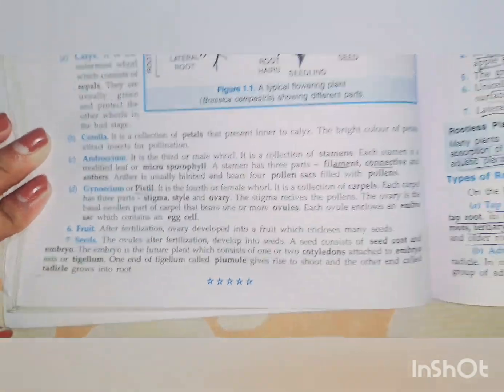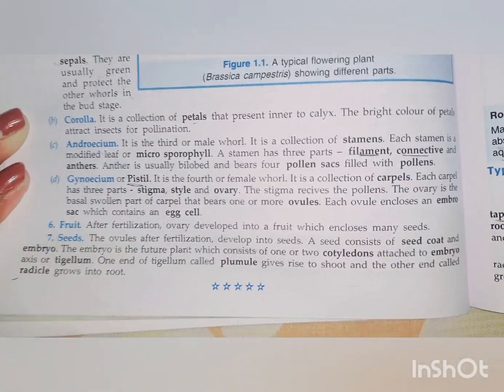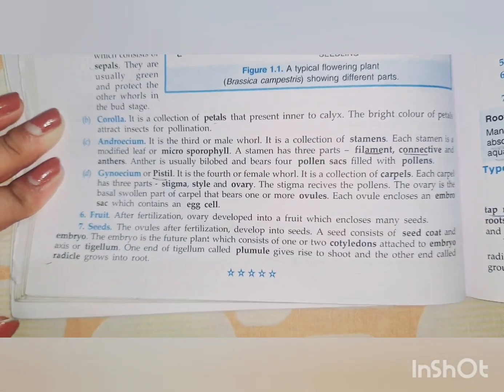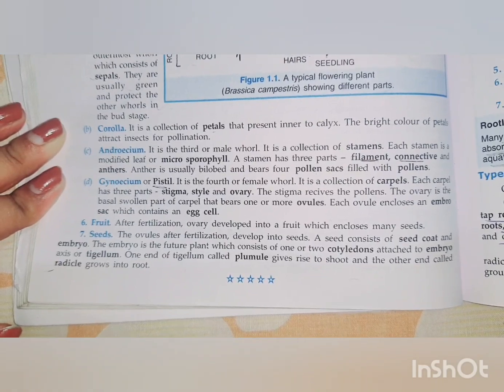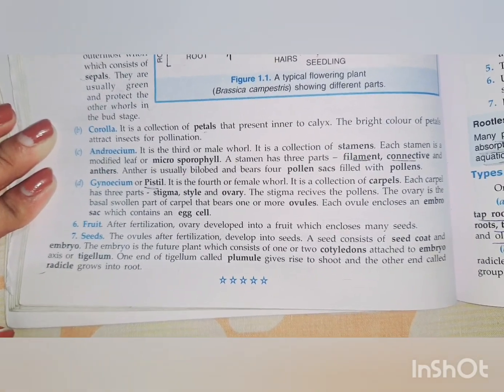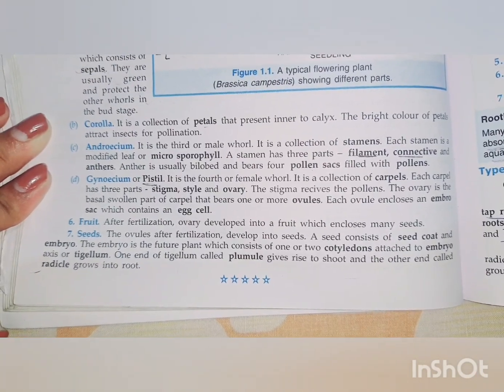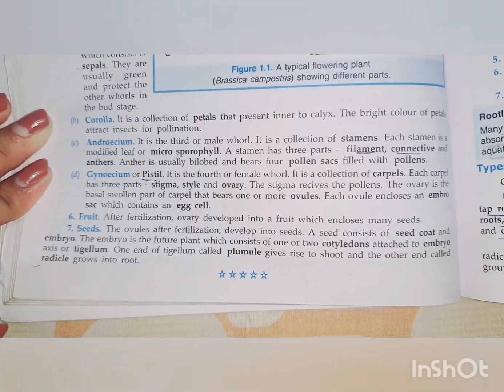The embryo is the future plant, and consists of 2 cotyledons in dicots which are attached to the embryonal axis or tigellum. One end of the tigellum, called the plumule, gives rise to the shoot. The other end, called the radicle, grows into the root.